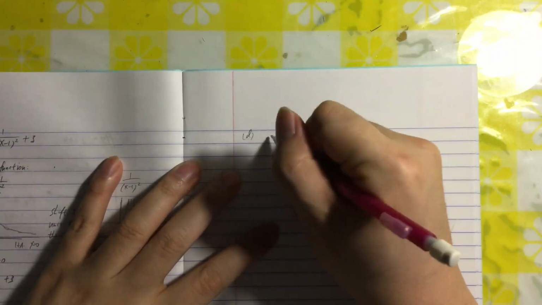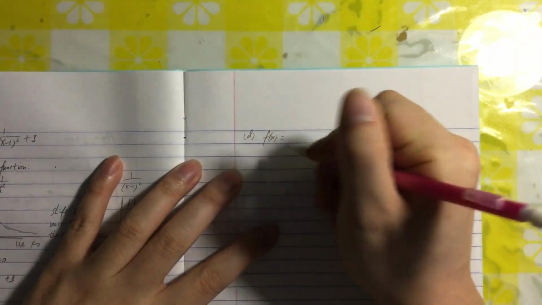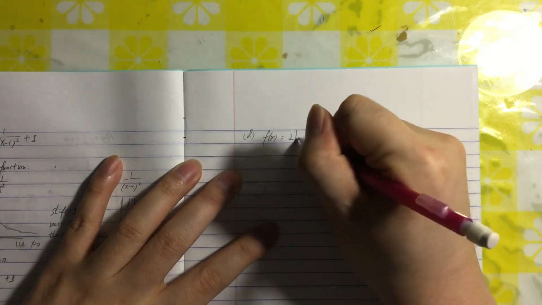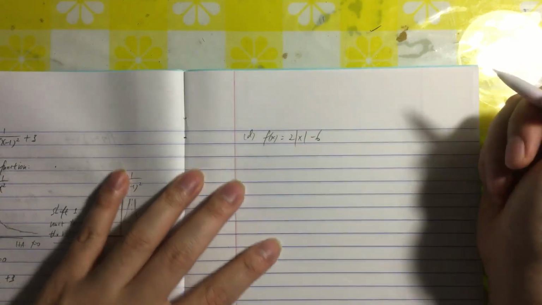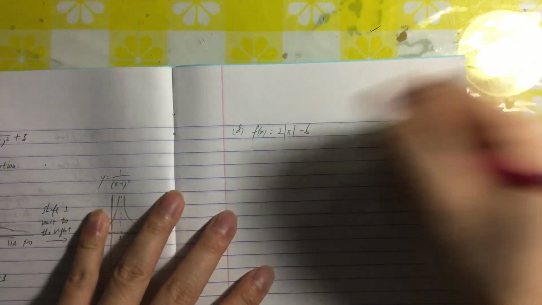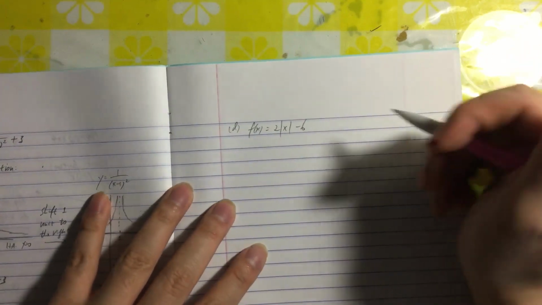Part D. Graph the function f of x equals 2 times the absolute value of x minus 6. We want to graph this function. Let's find a parent function first.